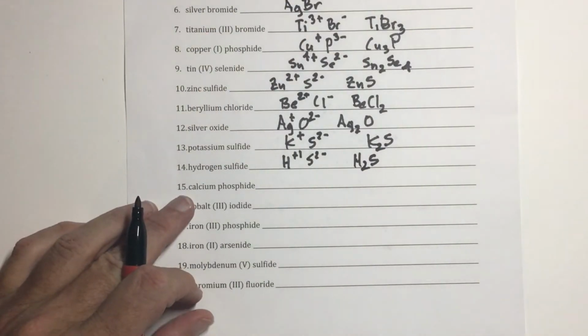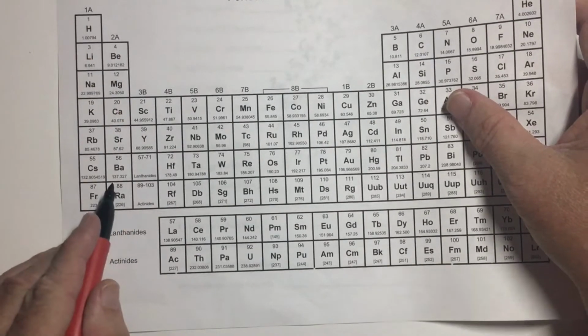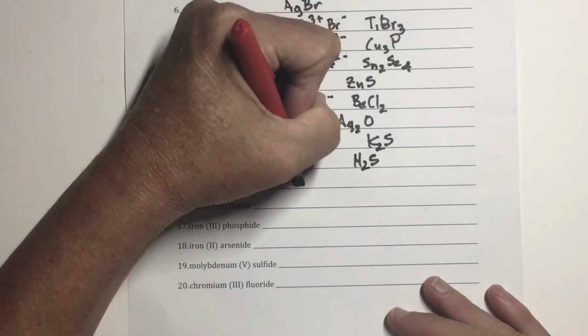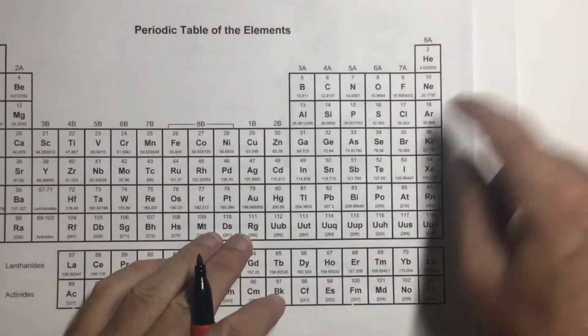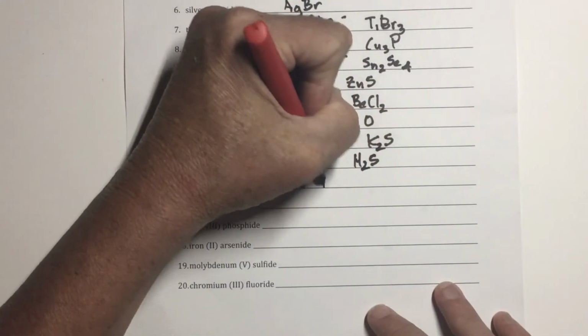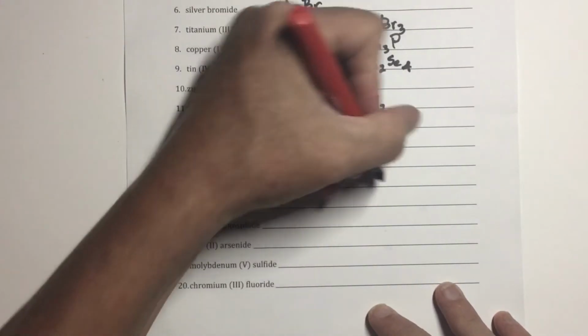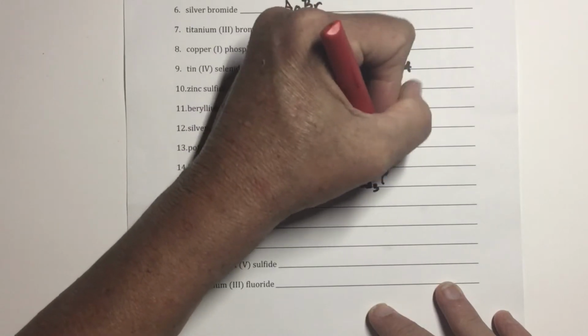Calcium phosphide. Calcium is here. It forms a +2 cation. So calcium, +2. Phosphide is here. -1, -2, -3. Phosphide forms a -3. Crisscross those, so that will be Ca3P2.